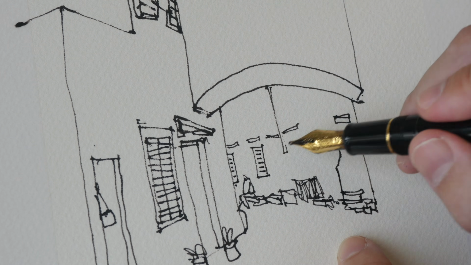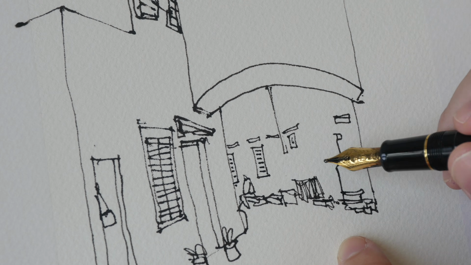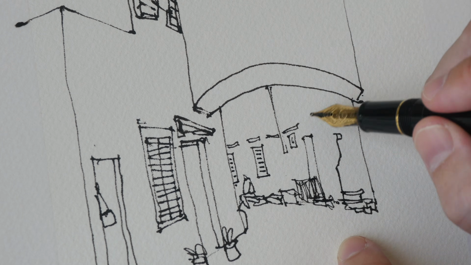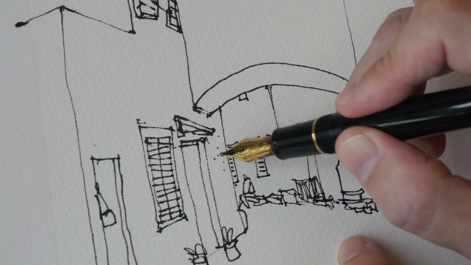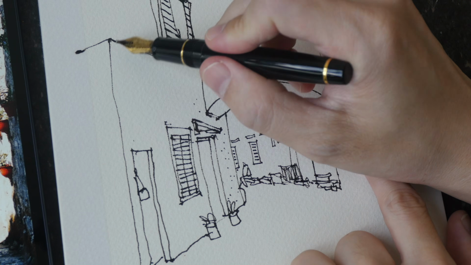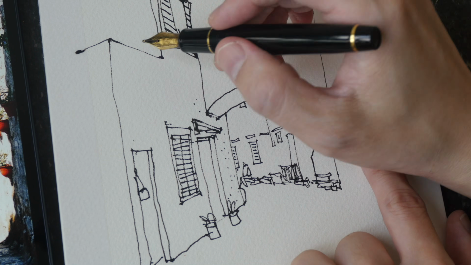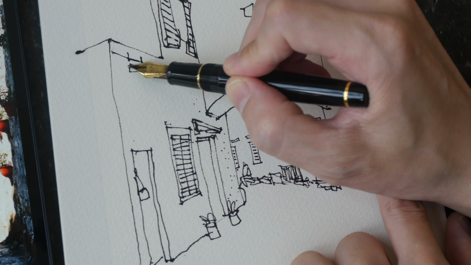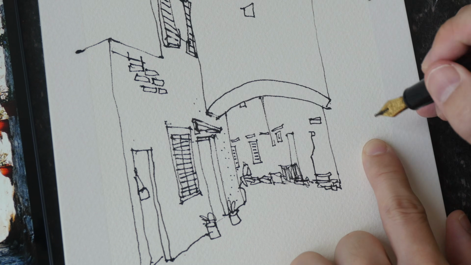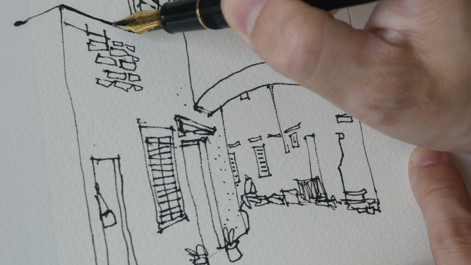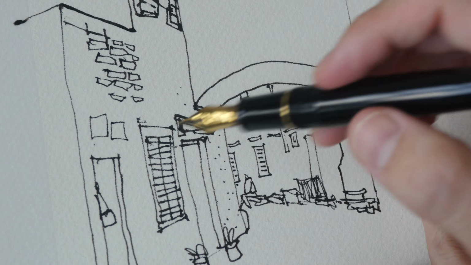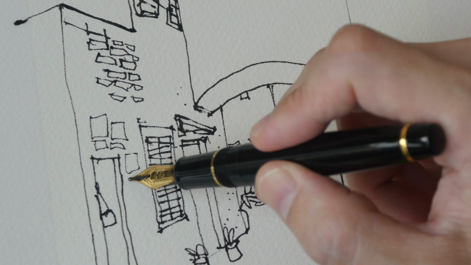Now for these little details in the background, I'm just trying to draw them with thin lines by trying to hold a fountain pen vertically, or just drawing them with very light pressure so that I can get the thin lines. For the brick pattern that's on the wall, those brick patterns, they don't contribute to the form of the wall.